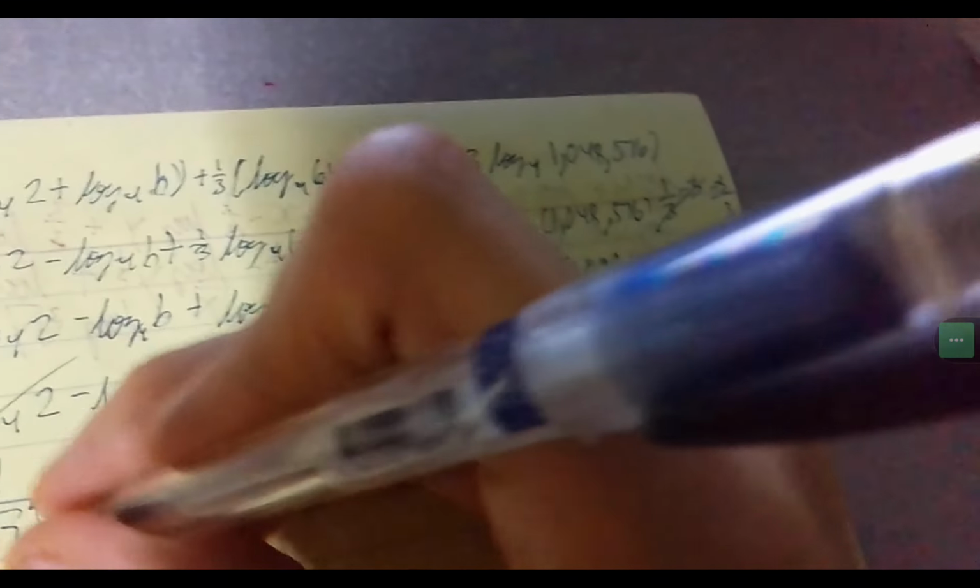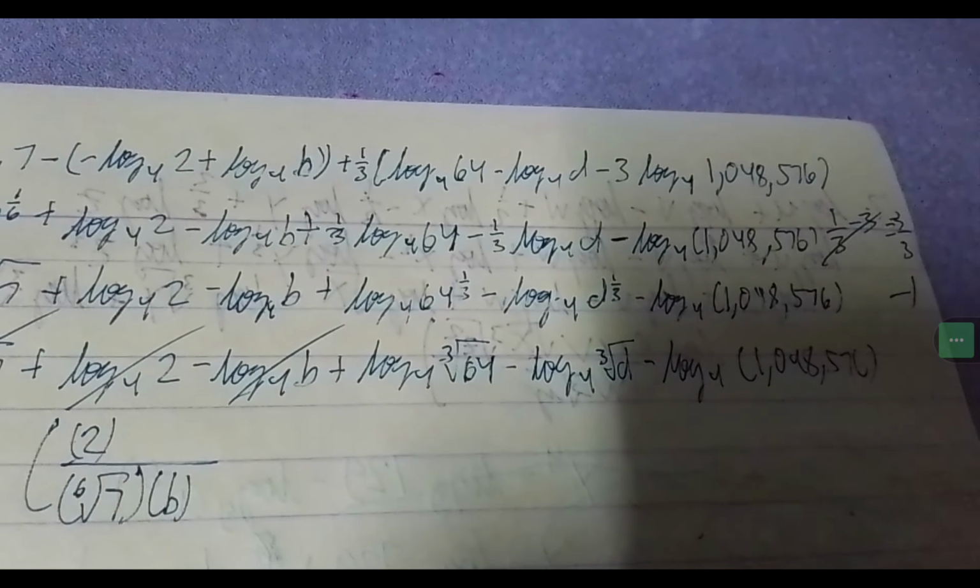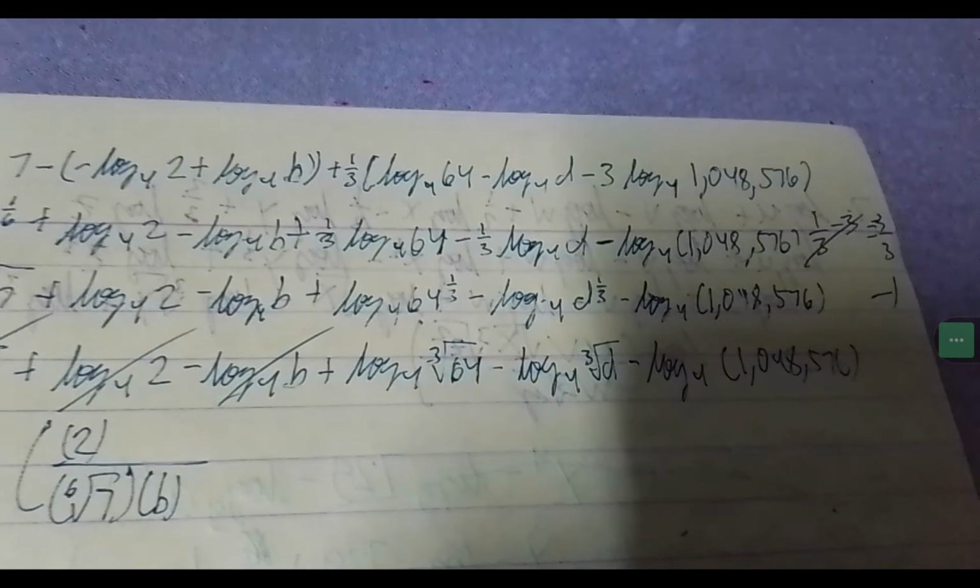So, therefore, we have log base 4. Ano yung mga negatives, ilagay sa baba. Ano yung mga positive, ilagay sa taas. So, which are the negatives? We have the 6th root of 7. So, therefore, yung 6th root ng 7, ilagay namin sa baba. Okay? Just like that. What about log base 4 of 2? Nasa taas. Very good, nasa taas.